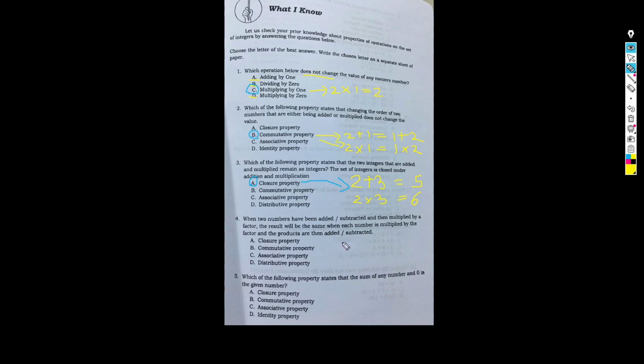When two numbers have been added, for example, 2 plus 3, and multiplied by a factor, for example, 4, the result is just equal to when each number is multiplied by the factor, like 4 times 2, you distribute, and then plus 4 times 3.